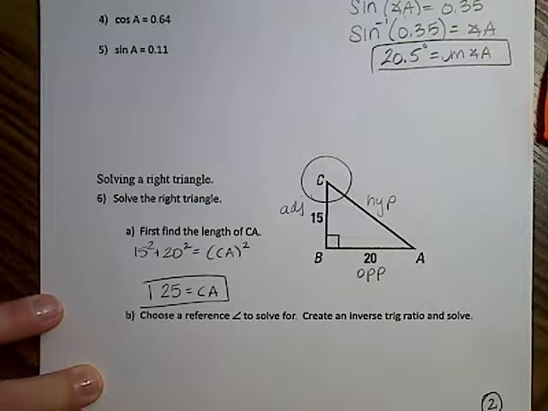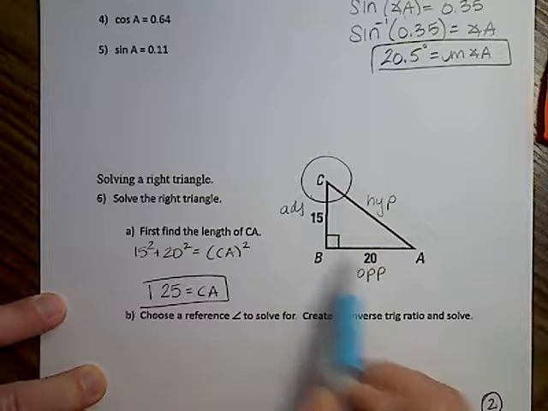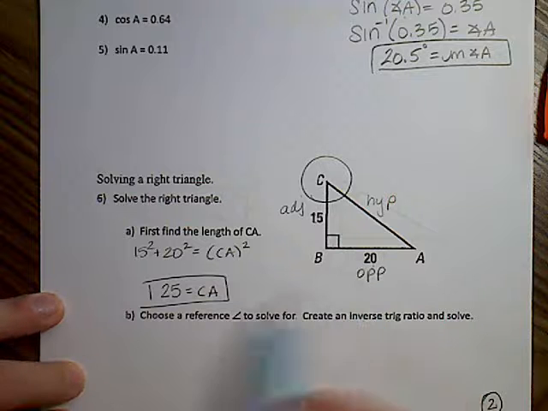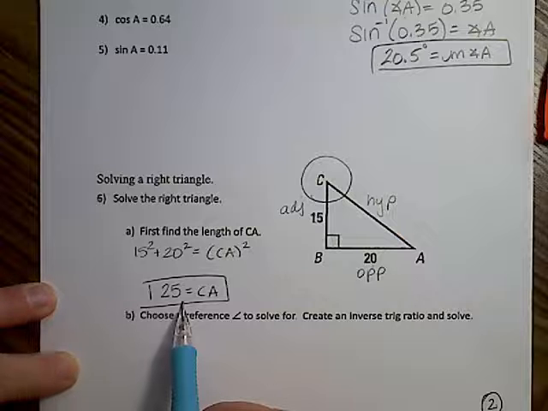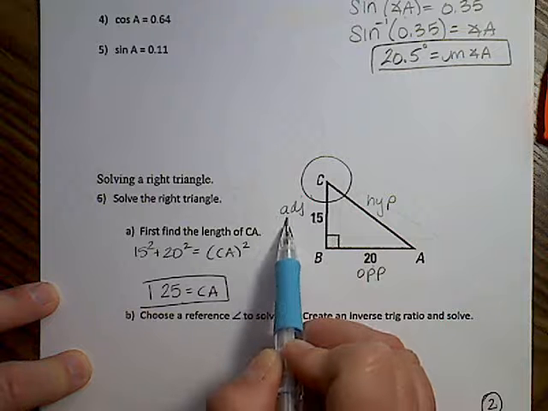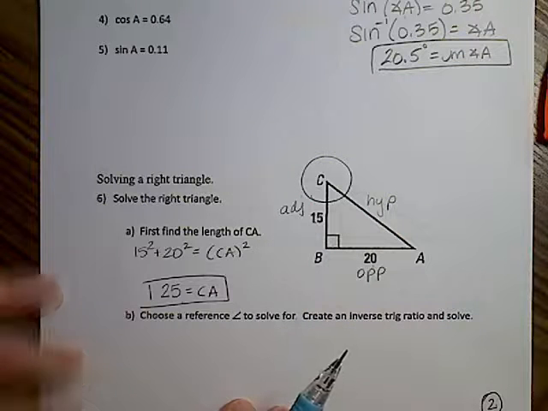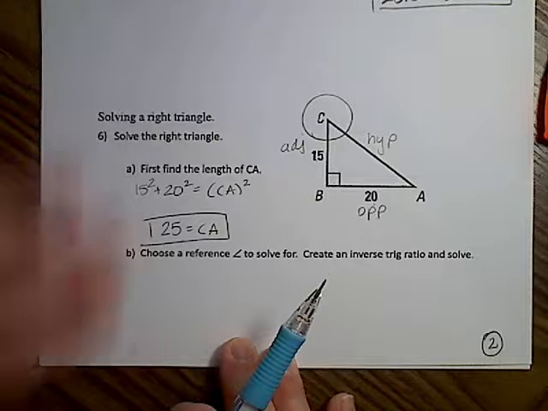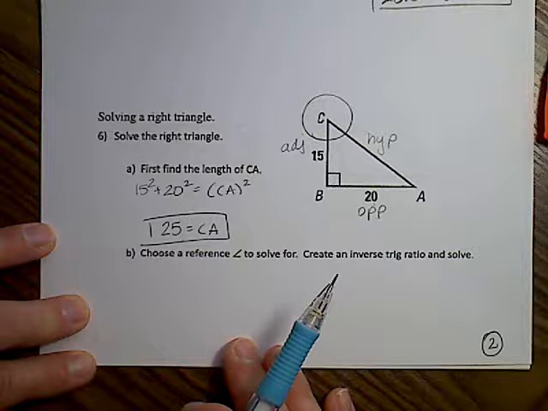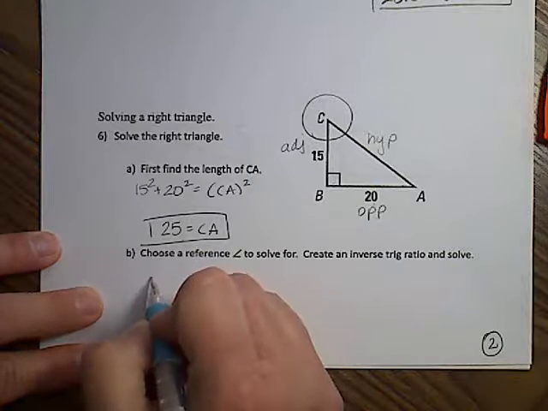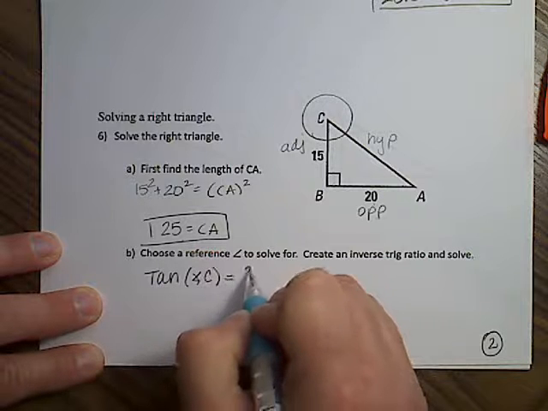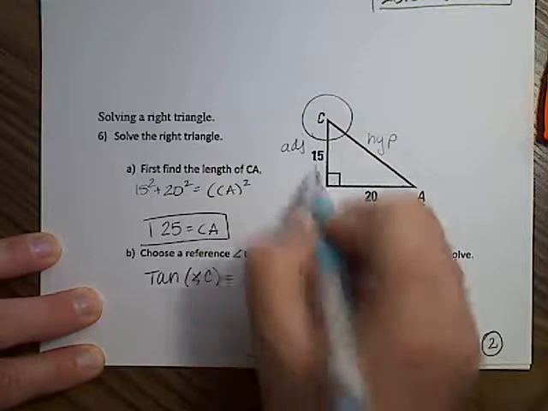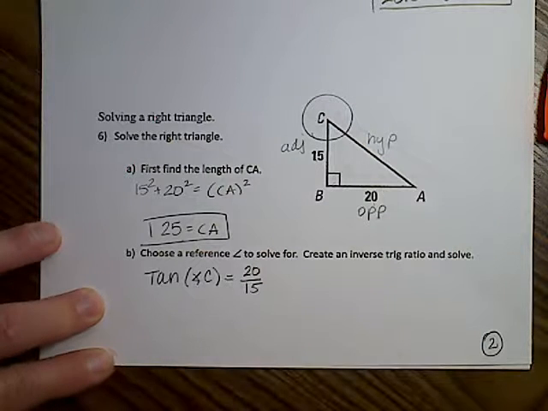When I'm finding an acute angle measure in a right triangle, I always like to go back to the information that's given in case I made a mathematical mistake with that remaining side. So, in this particular example, I am going to use the opposite side and the adjacent side. Which ratio compares the opposite side and the adjacent side? That's right, it's the tangent ratio. So, I would say the tangent of angle C is equal to the opposite side, which is 20, over the adjacent side, which is 15.